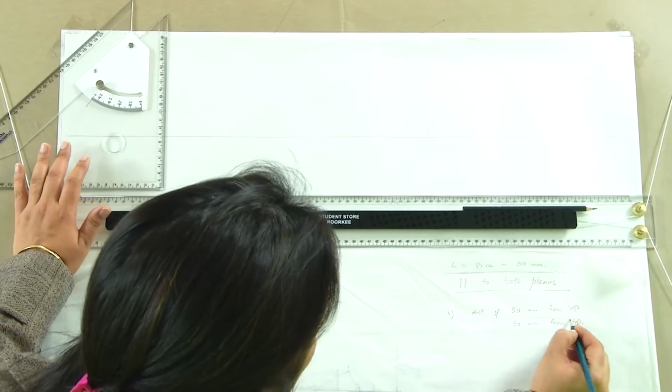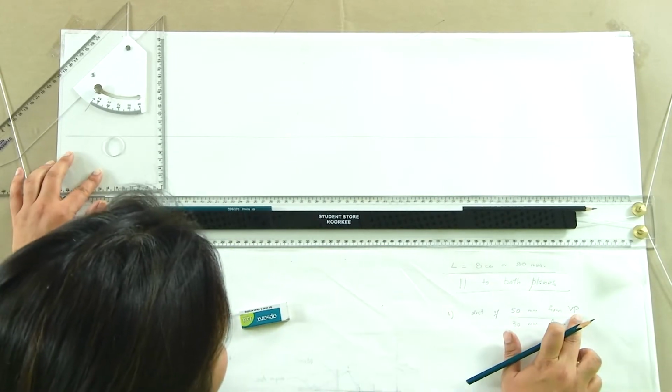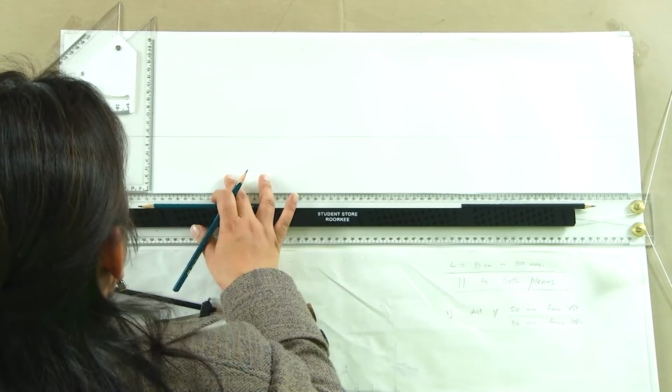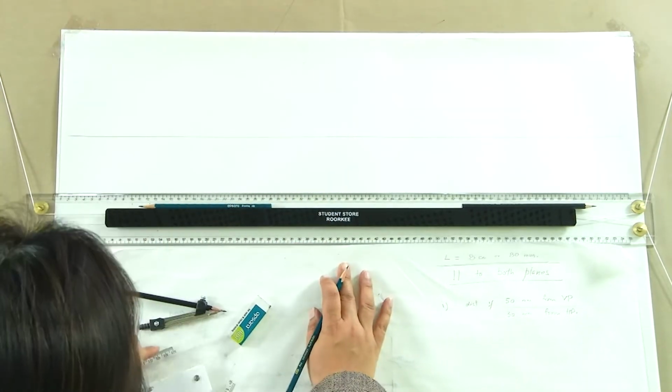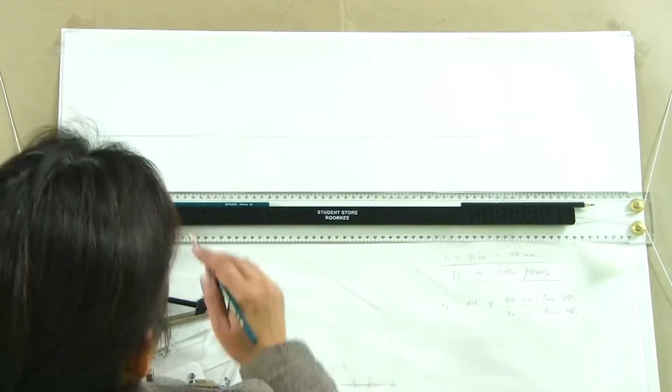We would be seeing it in the horizontal plane or in the plan, that we know. So whatever is the relation of the line, the object, the plane from VP, it will be reflected in HP.